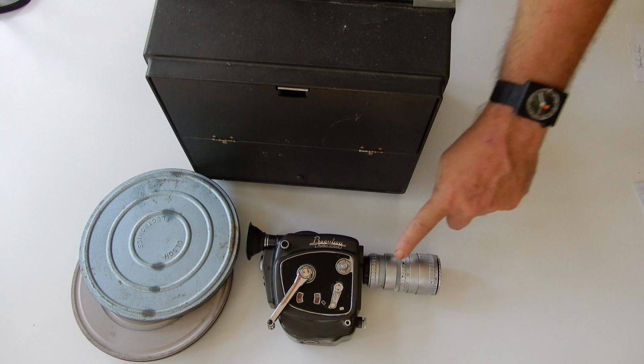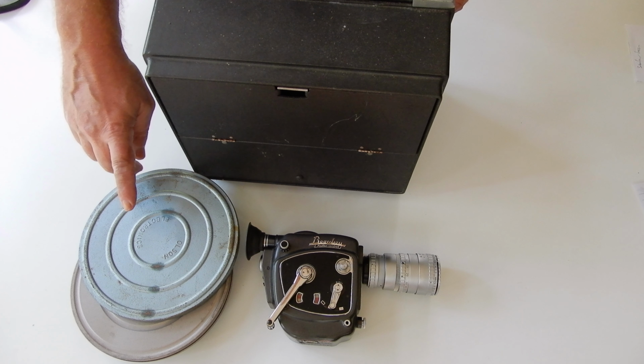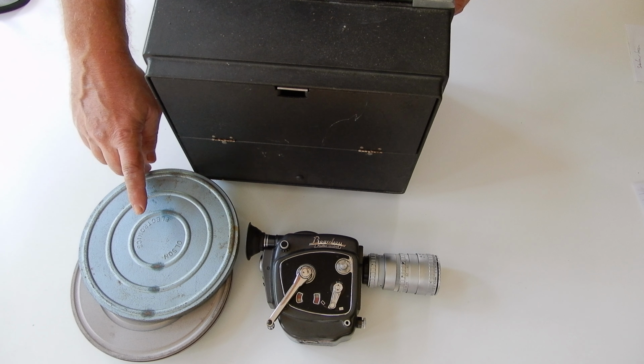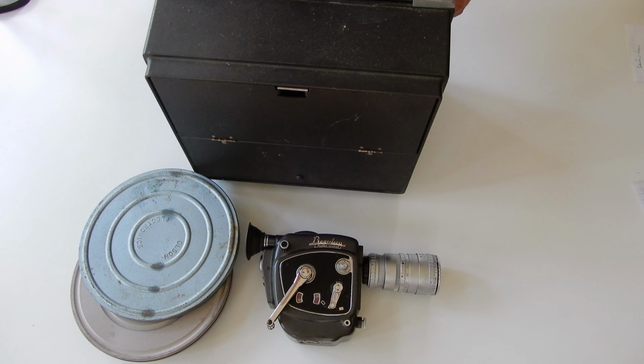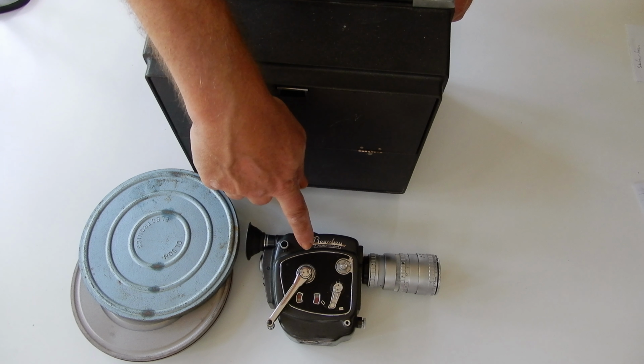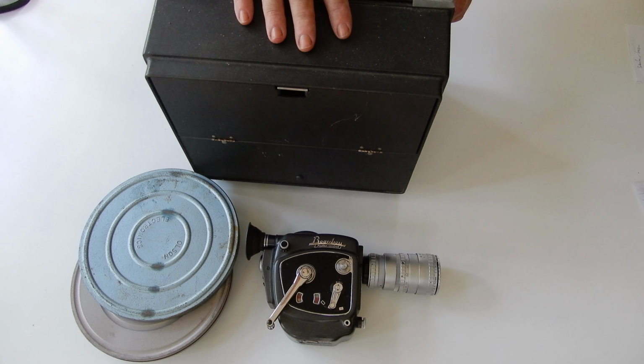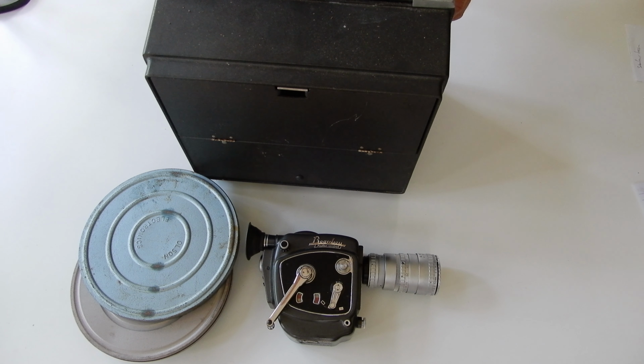I also do 8mm, Super 8 and 16mm film conversion. It's very easy. I don't film myself, but when I can buy a film with a topic of interest, I use my projector, and I have the three formats. I project on a screen, and with my digital camera, which is side by side, I record the film. It's that easy.